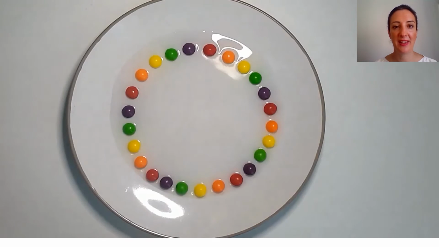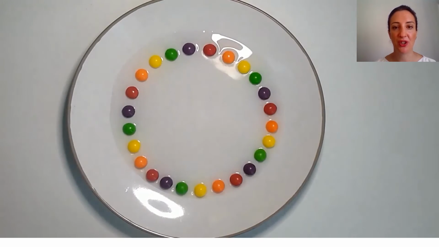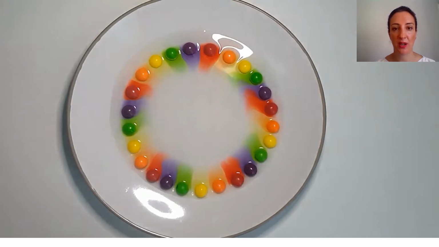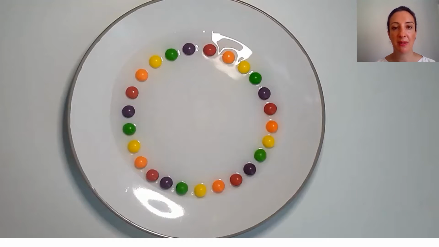Have a look at this simple but effective demonstration of Brownian motion and diffusion on a macro scale. Coloured sweets are placed on a white plate with a small amount of water that doesn't quite cover them. As these sweets dissolve into the water, the molecules that make up the colour move randomly from place to place by Brownian motion, causing the colour to diffuse through the water.